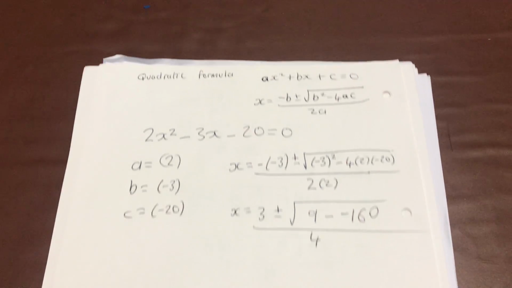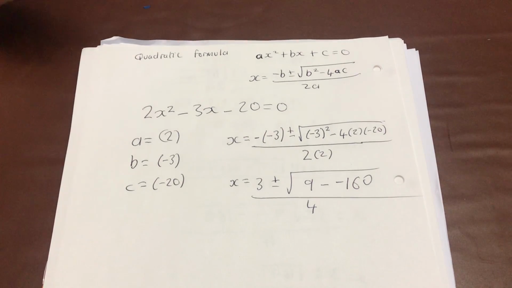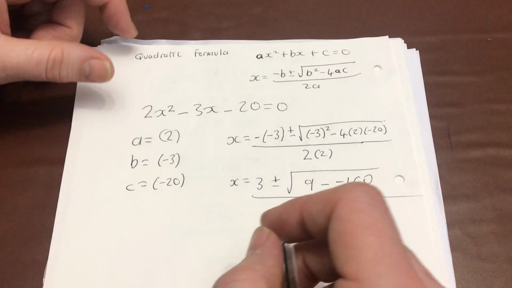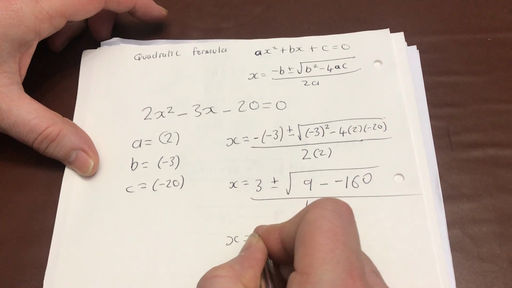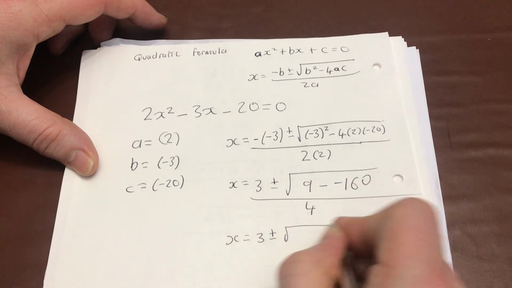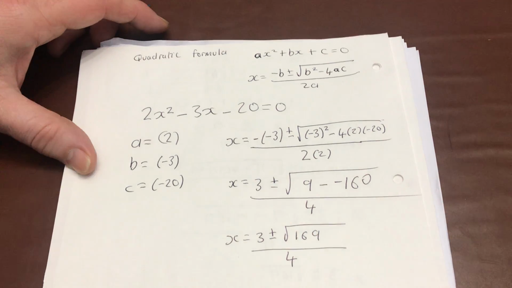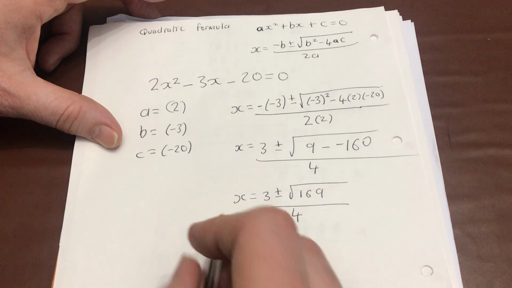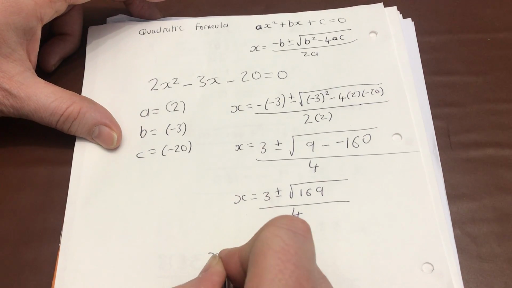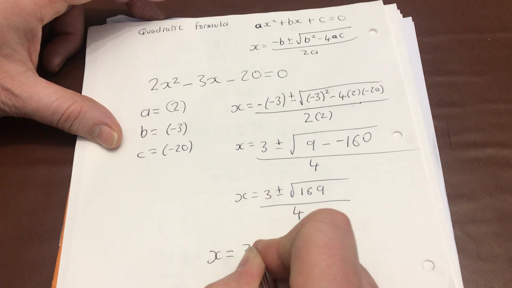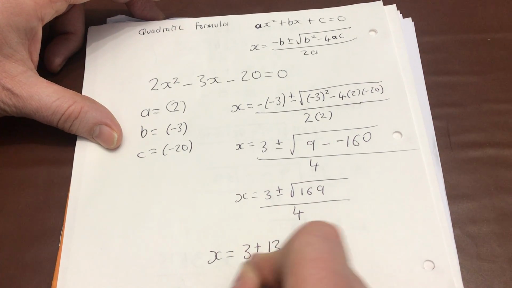So I'm just doing this without a calculator for you, just to show you how the calculation works. You may well get this in a non-calculator paper. So 3 plus or minus, and this comes out quite nicely, 169, because that's a square number. So you've got x equals 3 plus or minus 13 over 4.